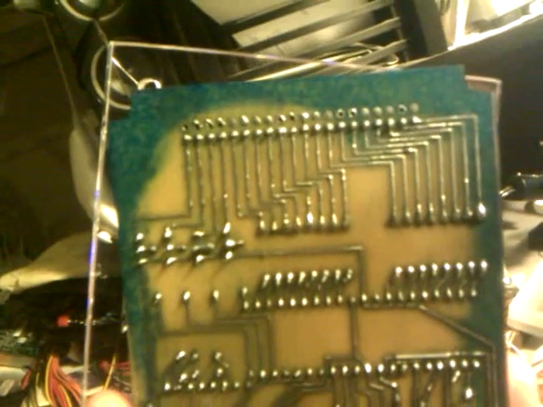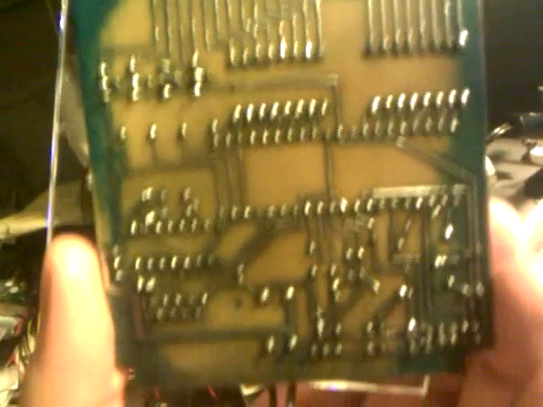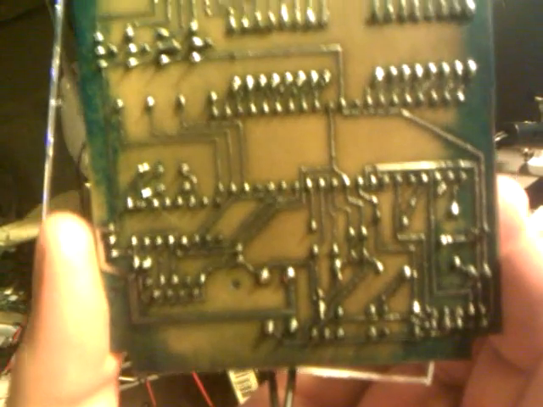The M232 is underneath the 5-volt regulator there. I don't know if that helps you any, but yeah, there's the IDE and the wires and everything looking pretty.